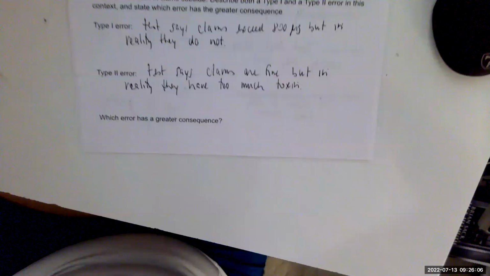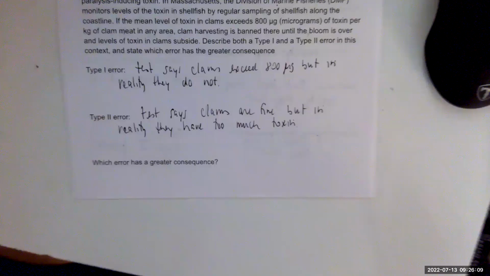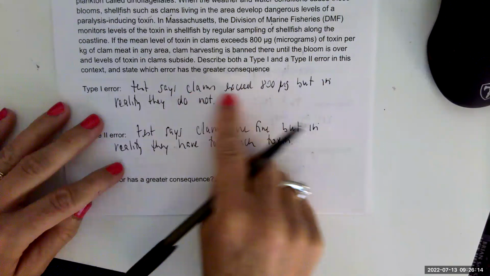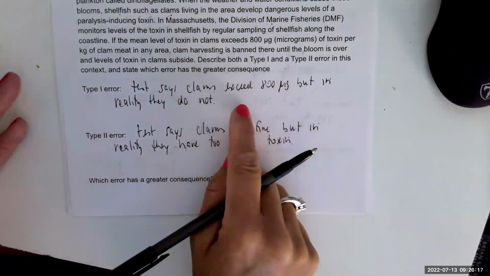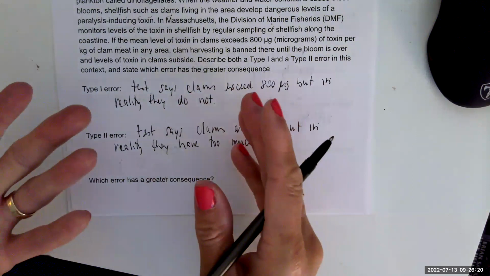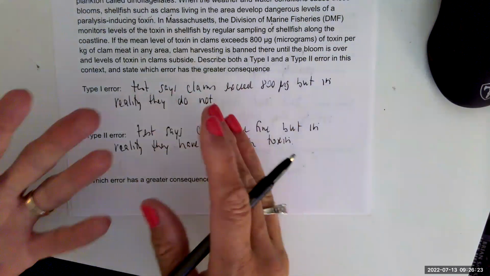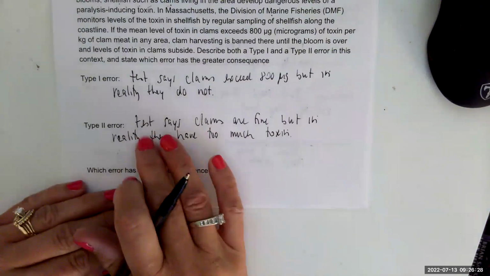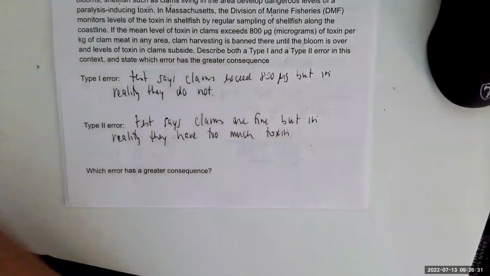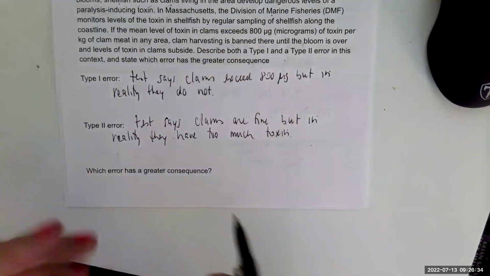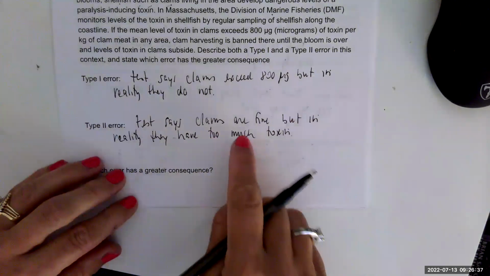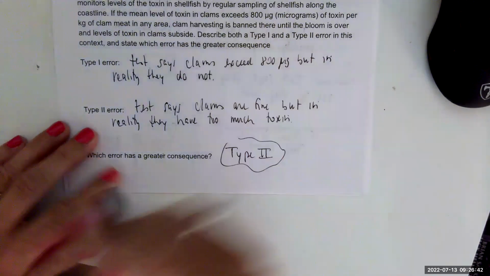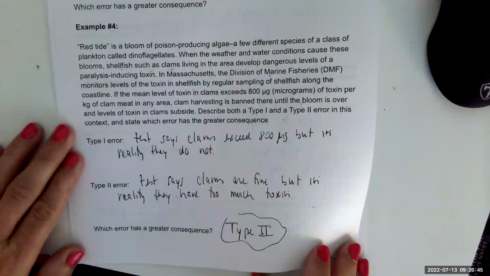So on this one, the error that has greater consequence is definitely the type 2, because the type 1 is they're just being overly cautious. They say that it has too much toxin, but it doesn't. And so they ban the harvesting. The fishermen probably lose some money, but at least you don't have to worry about people getting sick. Now, type 2 is they say, oh, the clams are fine. They go ahead and harvest them, and then it causes sickness. This would be the bad one. So type 2 for sure on that one, on the red tide.